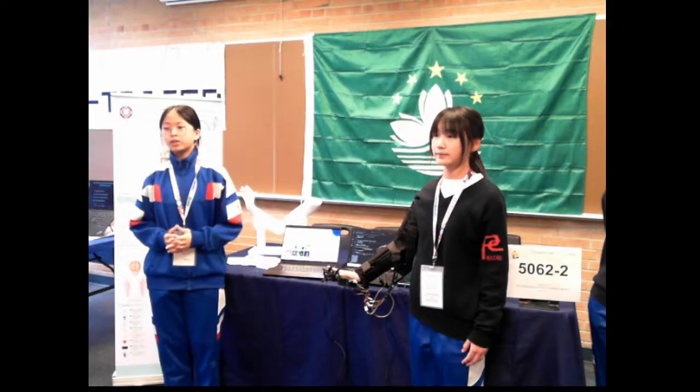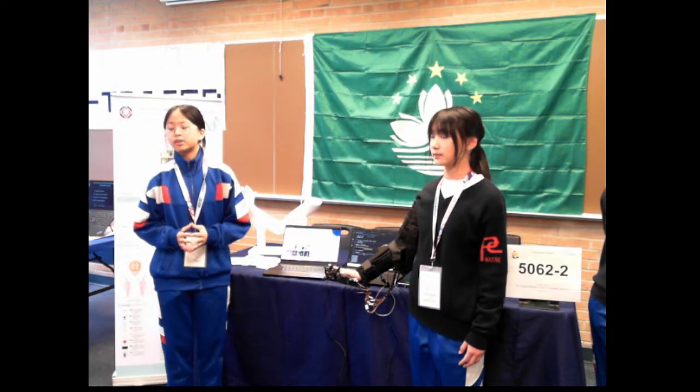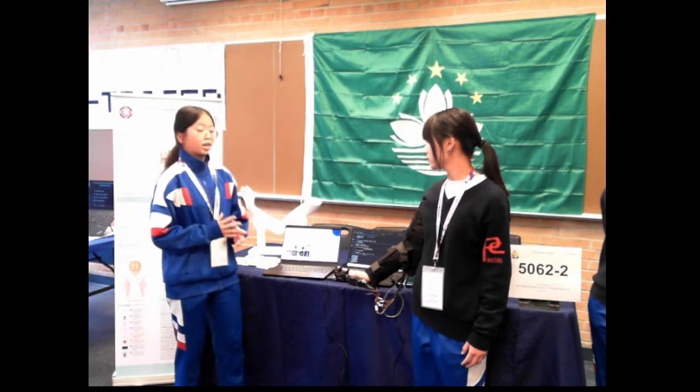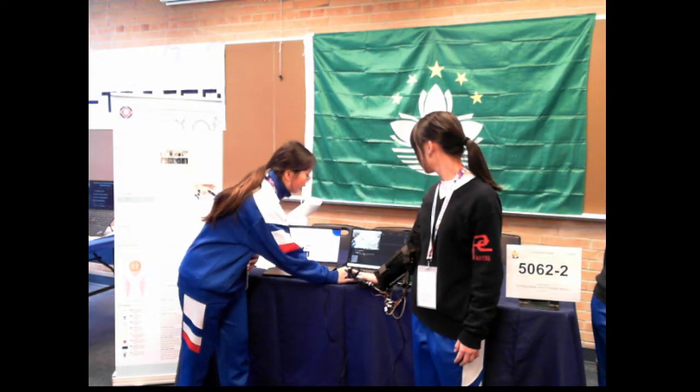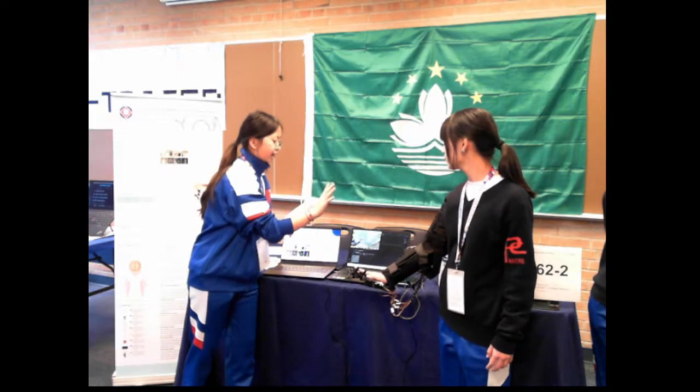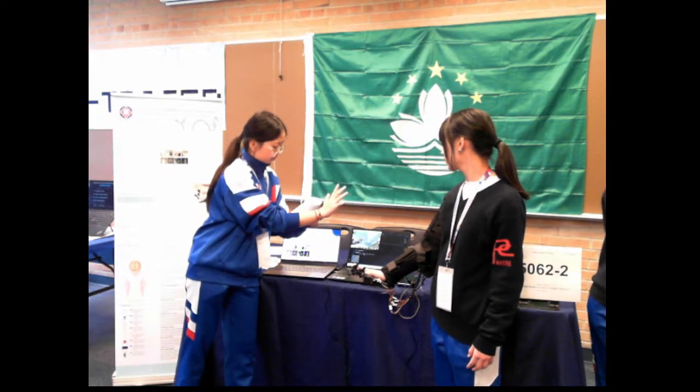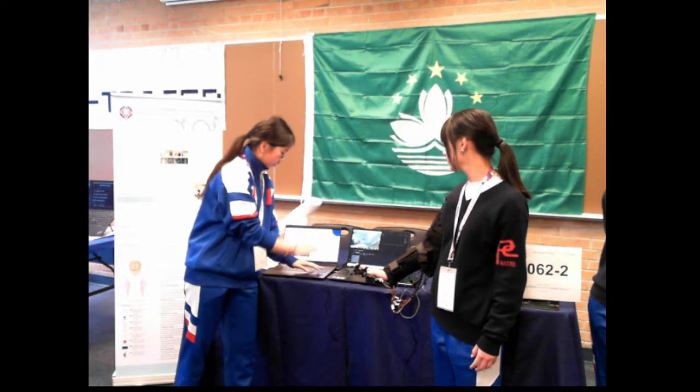So for the gesture recognition part, we use an open source library called MediaPipe, and MediaPipe can detect our hand as 21 different key points. So here you can see, as I put my hand in front of the camera, it will have 21 different landmarks and form a skeleton.